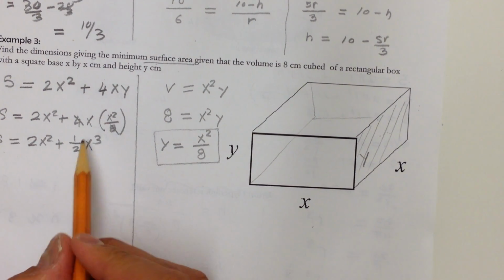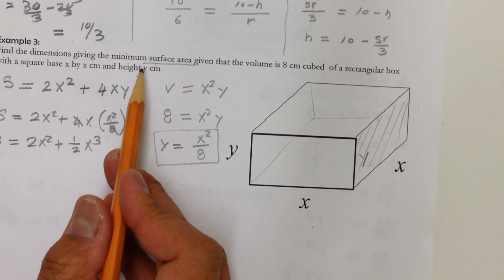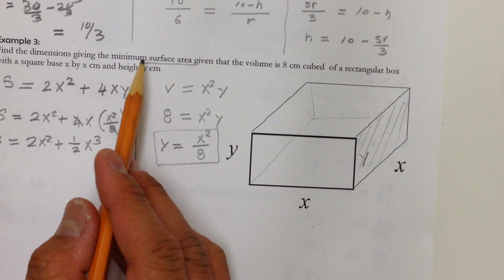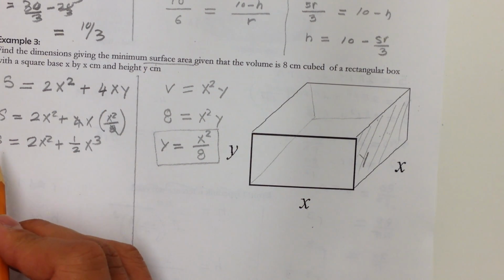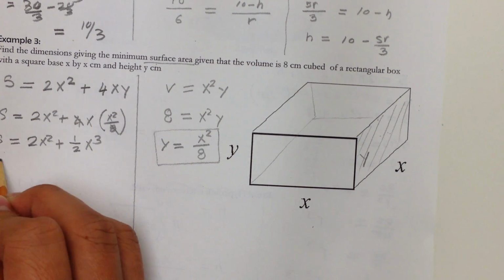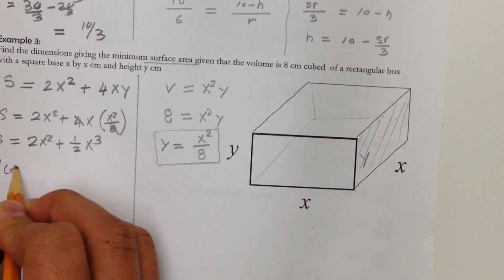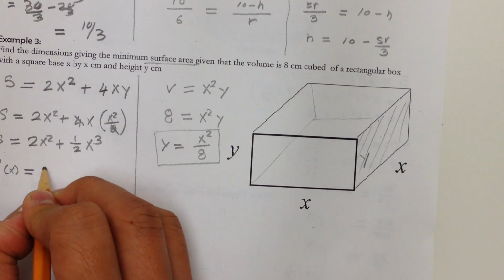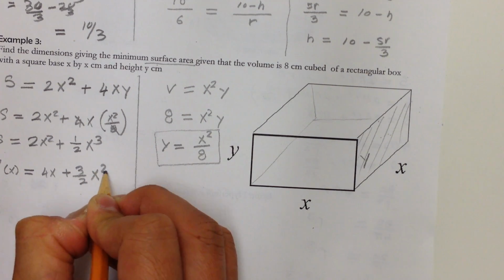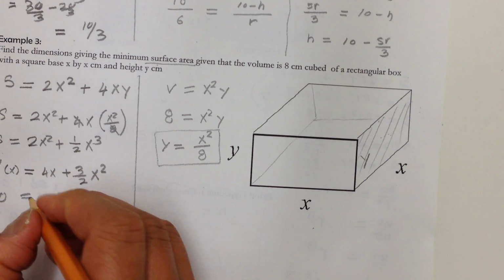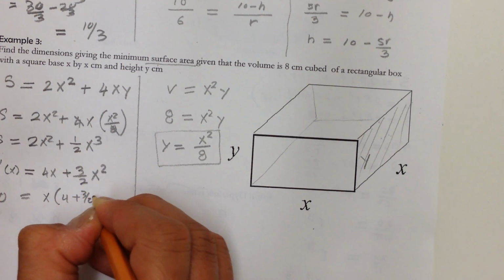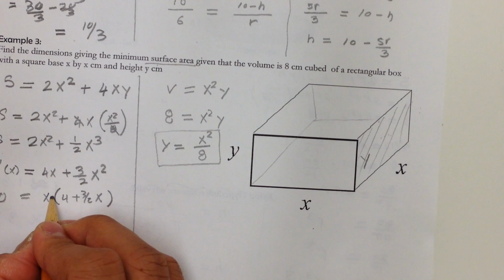All right, max or min? In this case we're going to minimize. So a minimum always occurs where the first derivative equals 0. So go ahead and take the derivative with respect to x. 4x plus 3 over 2 x squared, set that equal to 0. Factor out an x, 4 plus 3 over 2x. All right, so you've got 2 options.